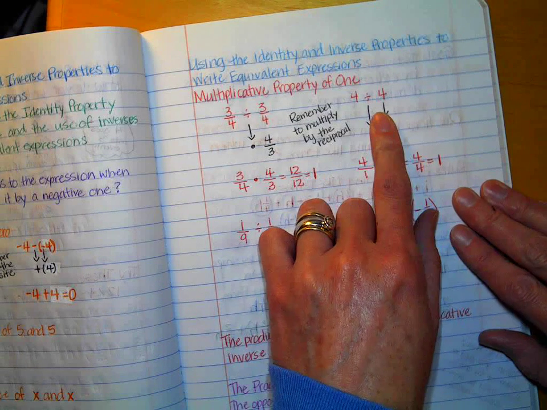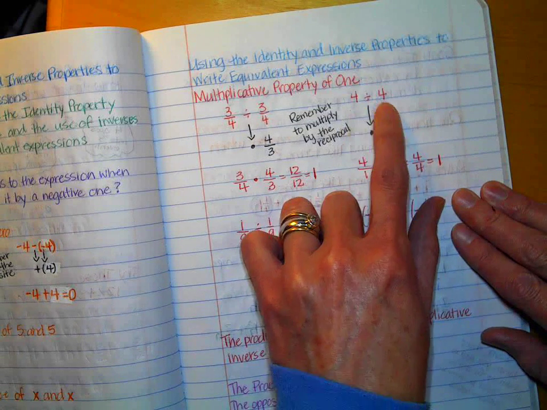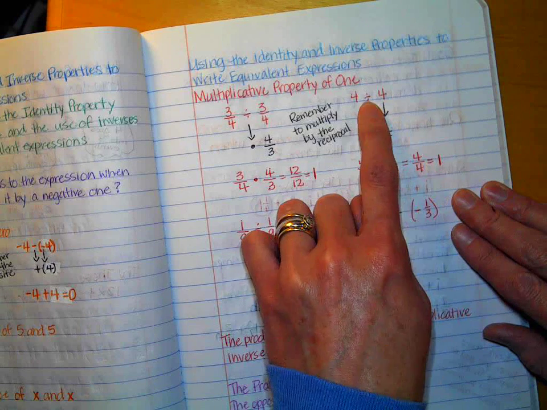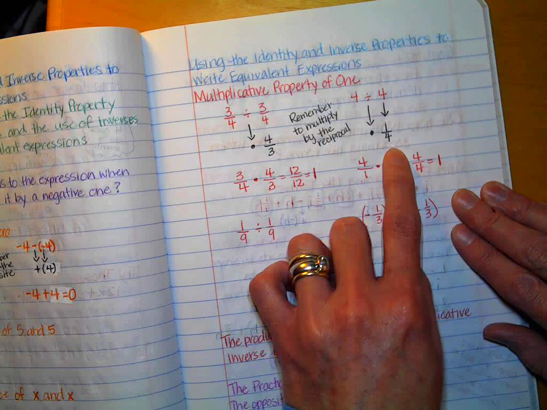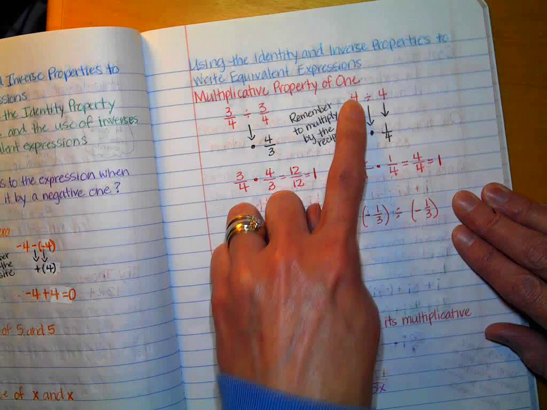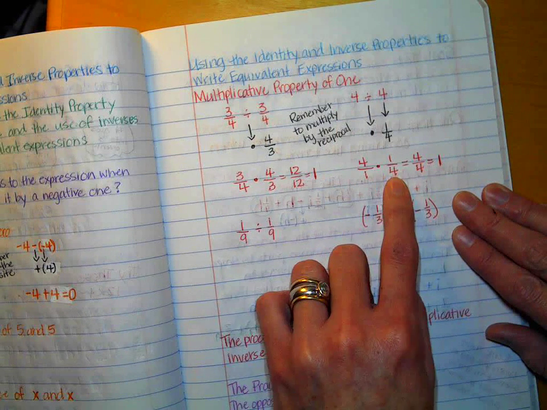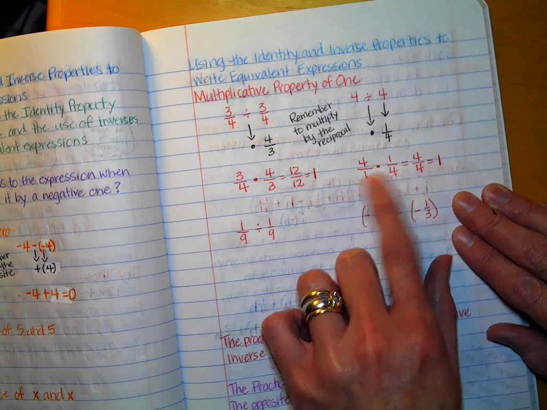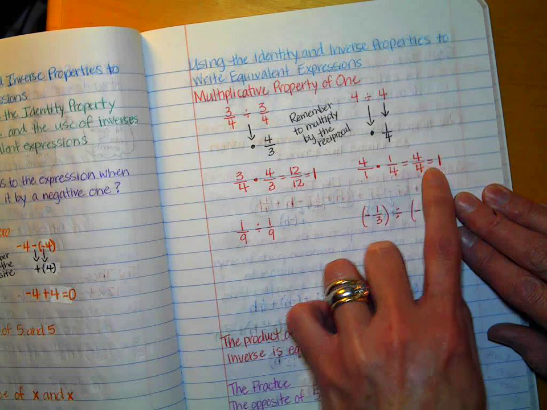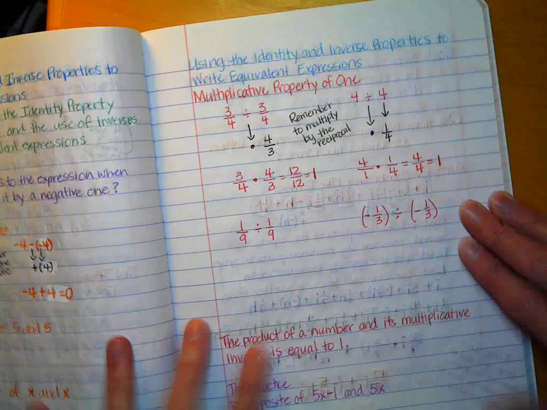We can try it over here as well without fractions. We have 4 divided by 4. Remembering that division is the same thing as multiplying by the reciprocal, we have 4 divided by 1 times 1 divided by 4. 4 times 1 is 4. 1 times 4 is 4. 4 divided by 4 is 1.